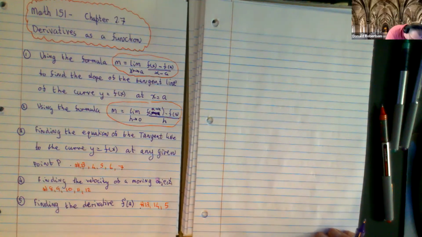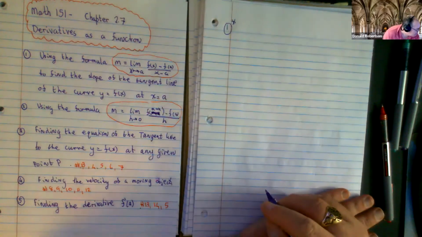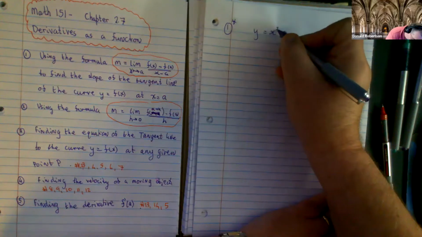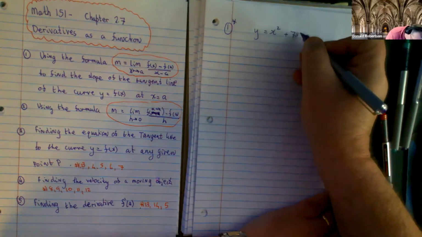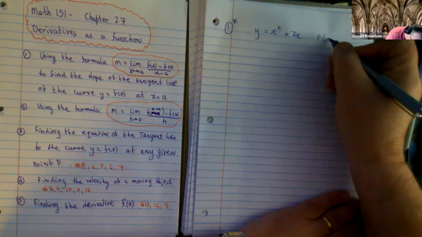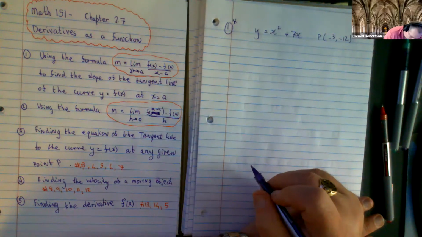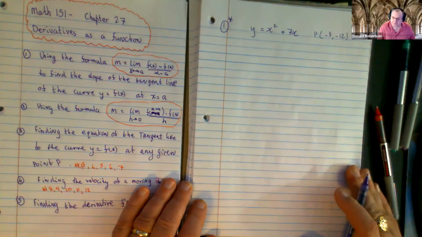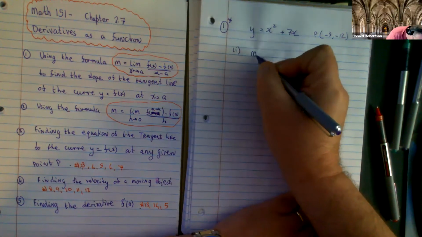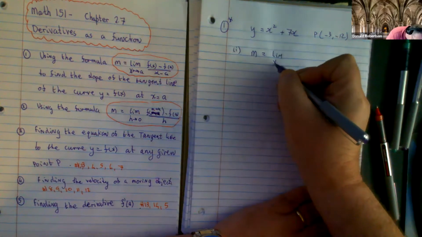So jump right in. This is a homework question, number 1. The function that we're going to find the slope of the tangent line for is this guy. The point at which we're going to find the slope of the tangent line is that guy. And we're going to do it using both methods. So in question 1, we're being asked to find m, the slope of the tangent line, using the limit as x tends to a.